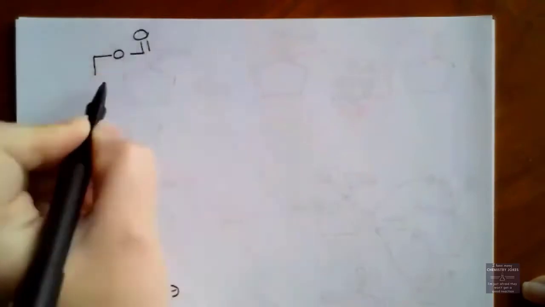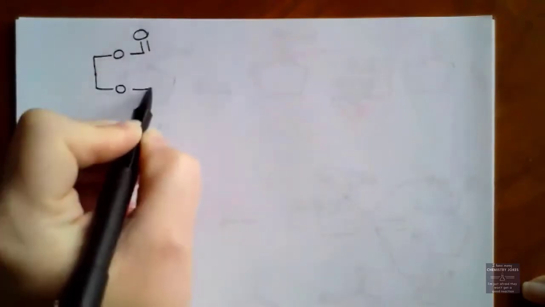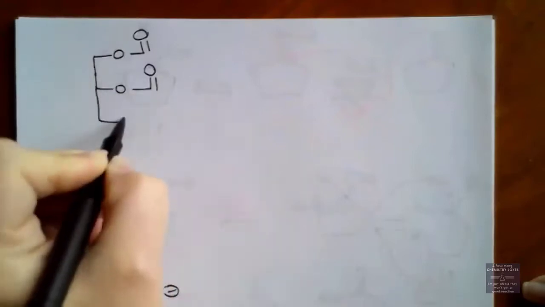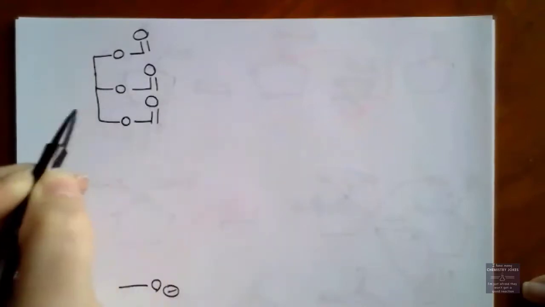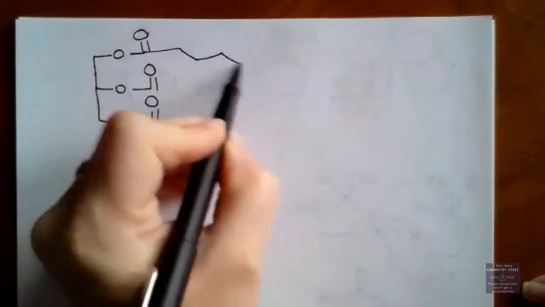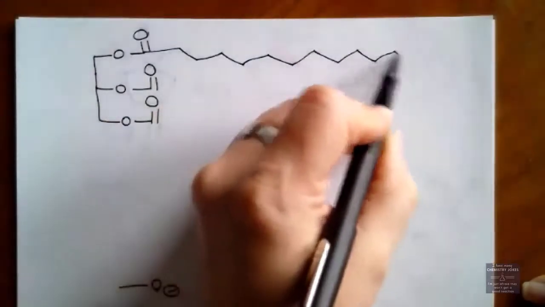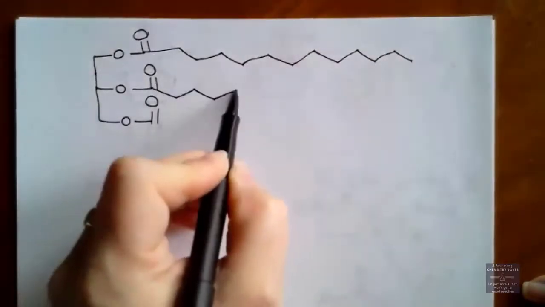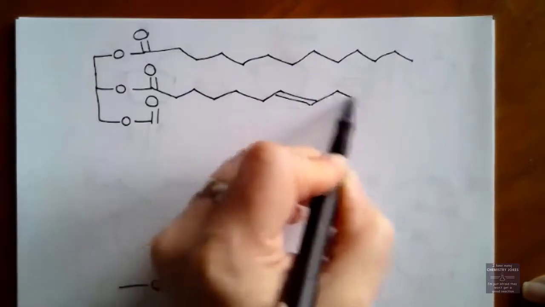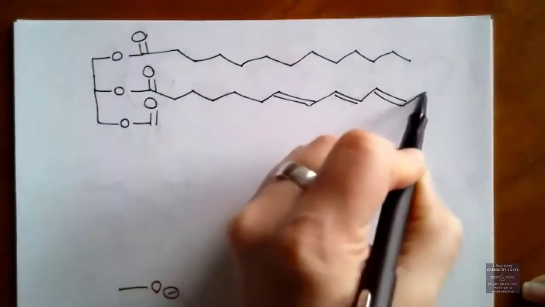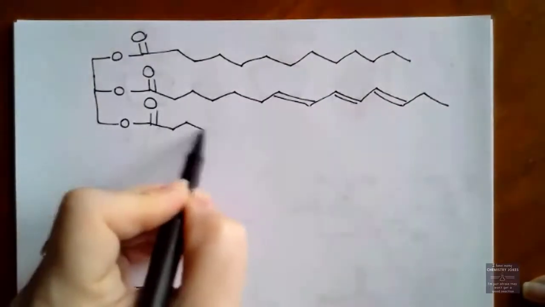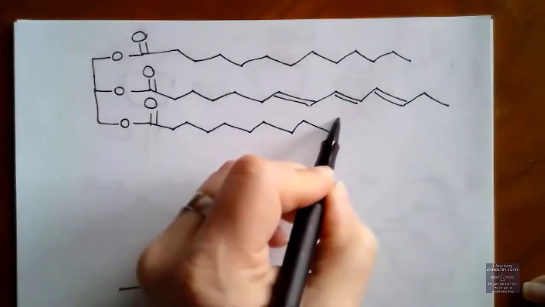What are triglycerides? I bet you've heard of them before, but they're triacyl glycerols. They are fats. Triglycerides are fats that are found in our bodies. These fats can have lots of configurations along these fatty acid tails.